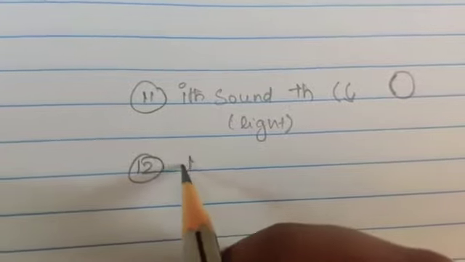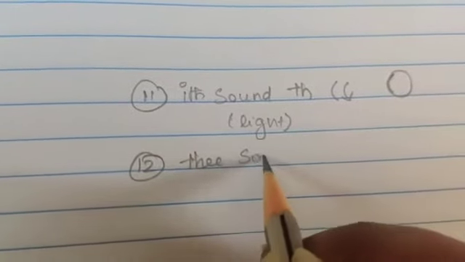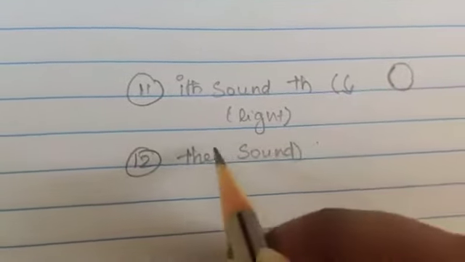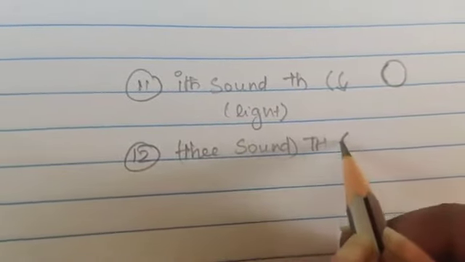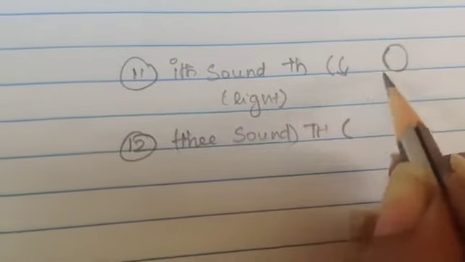And the 12th stroke we are going to see is the voiced TH stroke. It is a TH stroke but sounded as the. It is similar to the TH sound but should be written in the darker way.